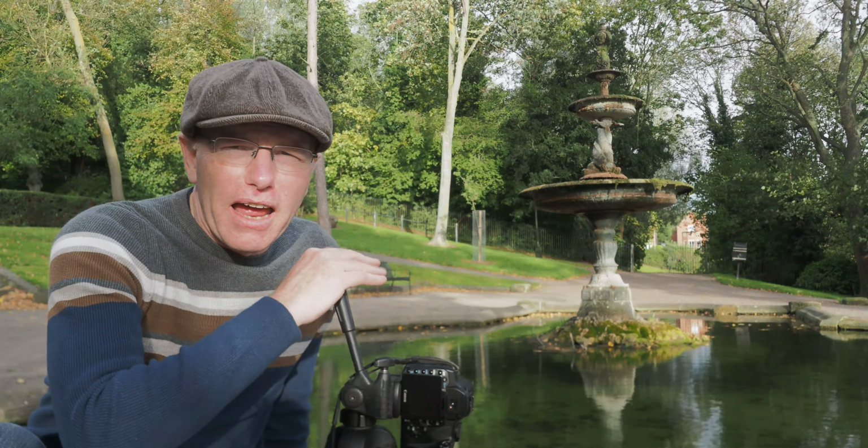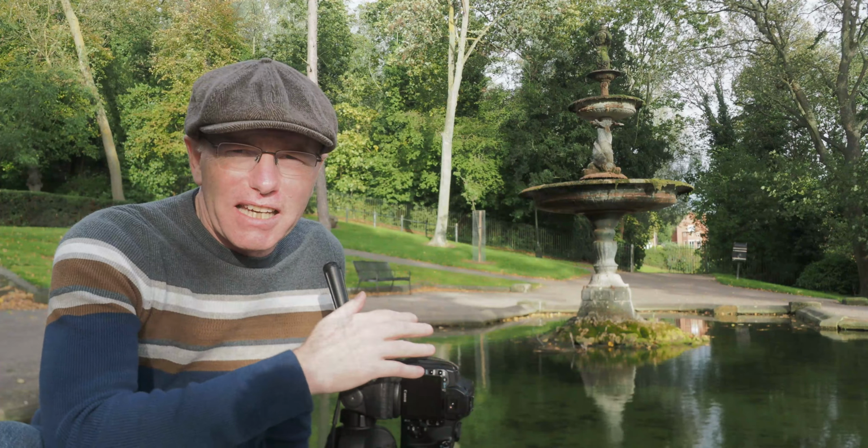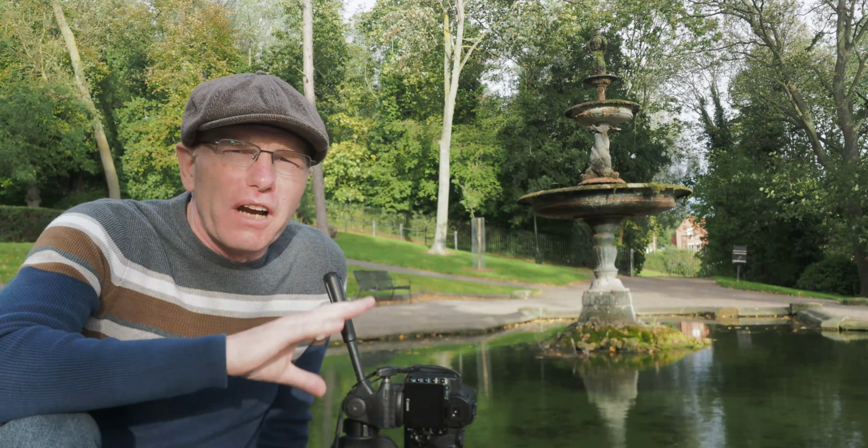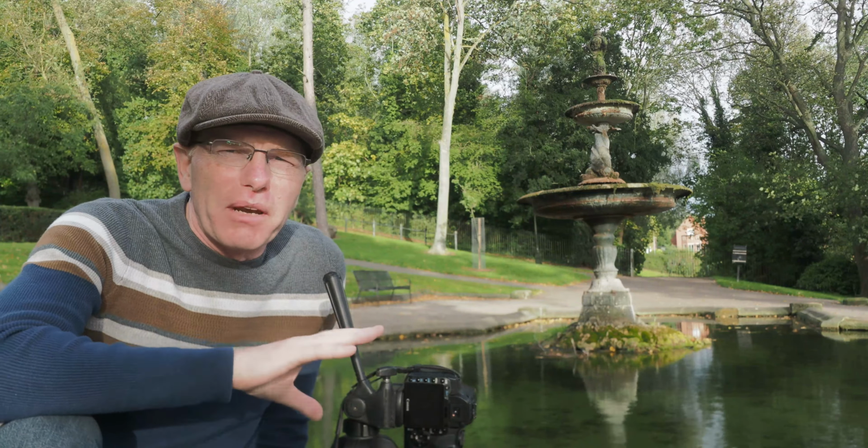I'm on f6.3 again, but 1/30th of a second. I'm not really sure yet how these pictures are going to look and which order I place them in my triptych, but obviously they'll all be in there in some way or another. Here we go. That's that picture taken.